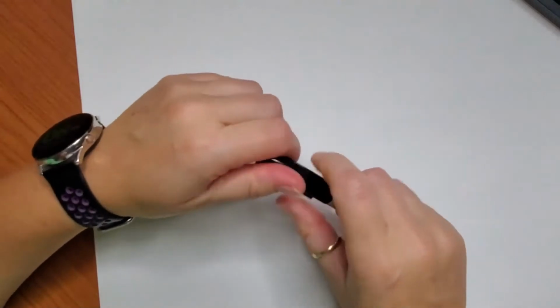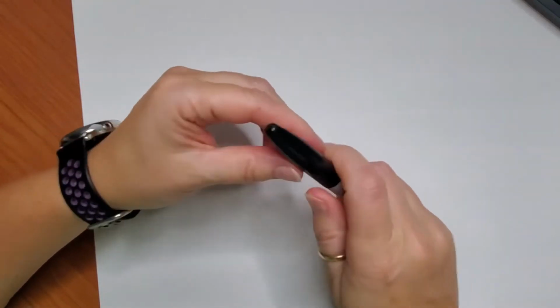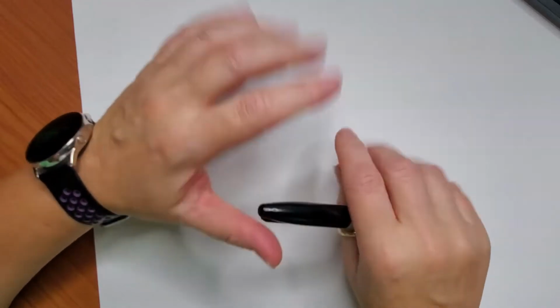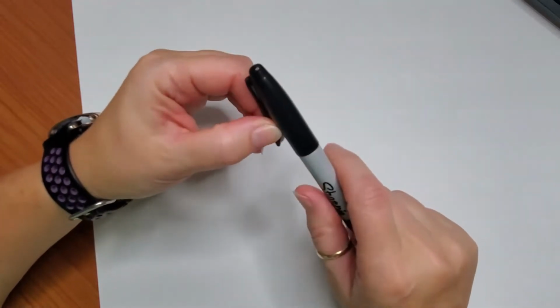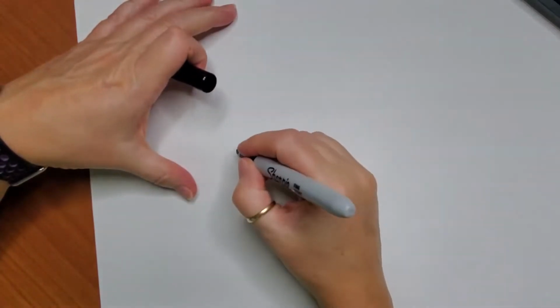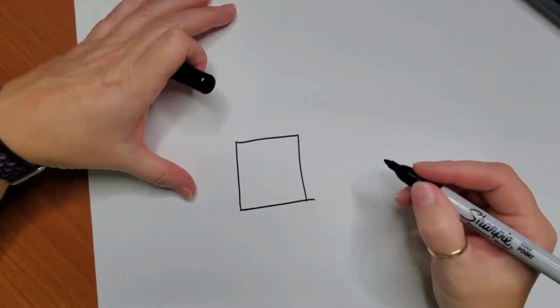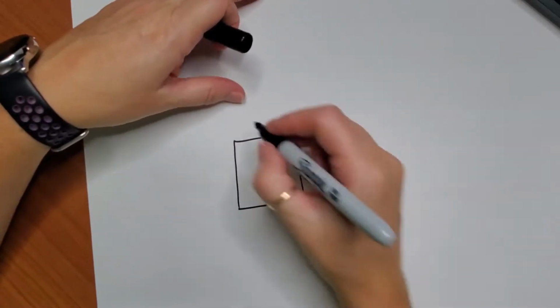And while we're talking about that, I do want to discuss real quick the difference between shapes and forms. And it's very simple. The only difference is that a shape is two-dimensional and a form is three-dimensional. So if you have a square or a rectangle, that's a shape.